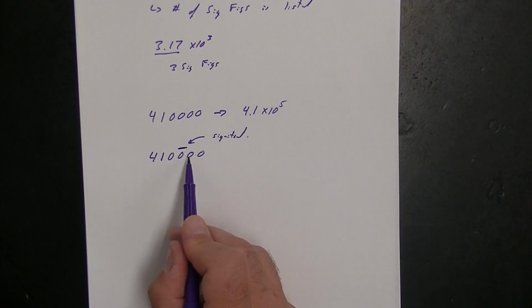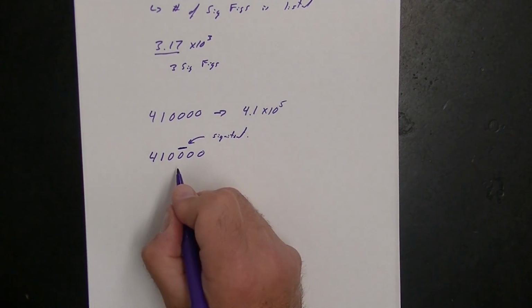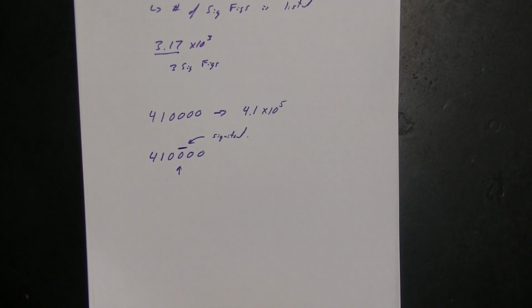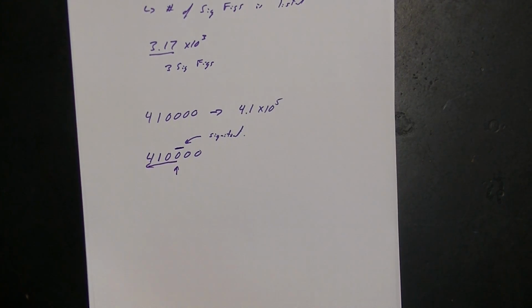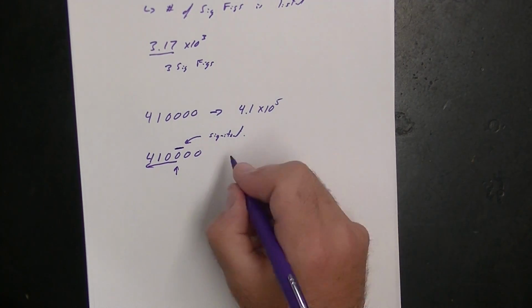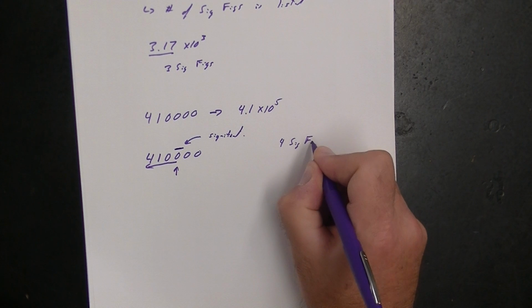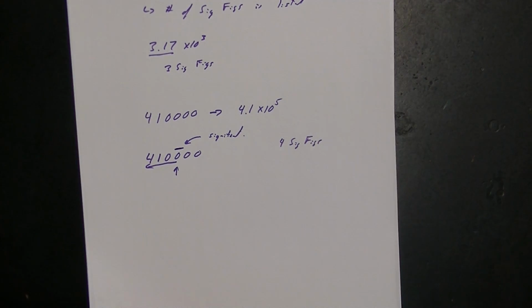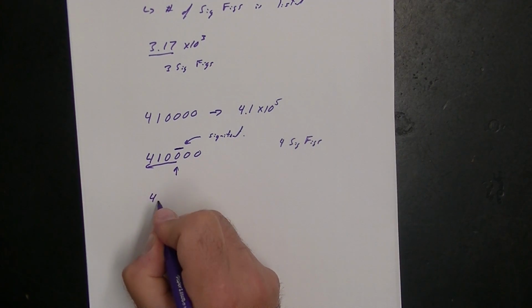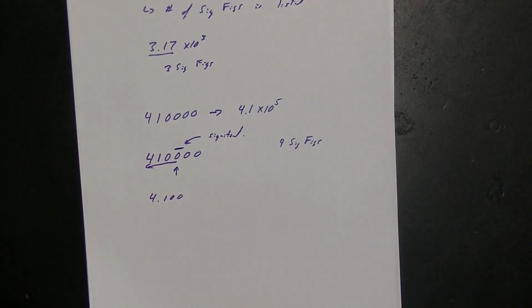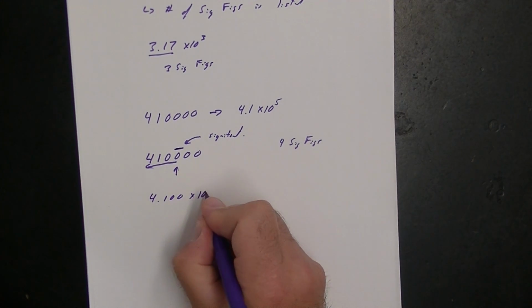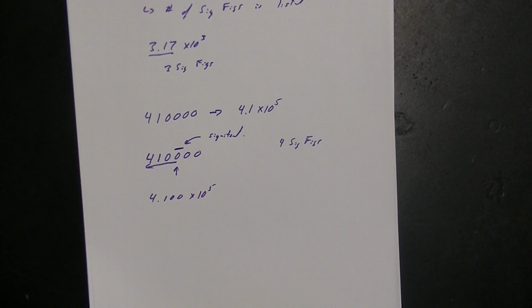That doesn't count. That doesn't count. This one does, so that's a yes, and that means everything in front of it is significant. So this would have 4 sig figs. And if I wanted to put that in scientific notation, we would write 4.100 times 10 to the 5th.